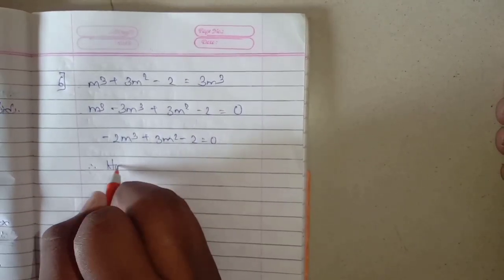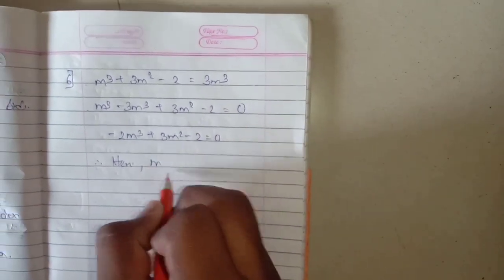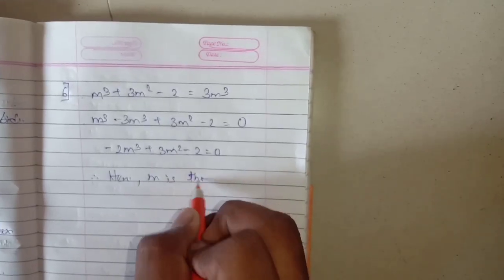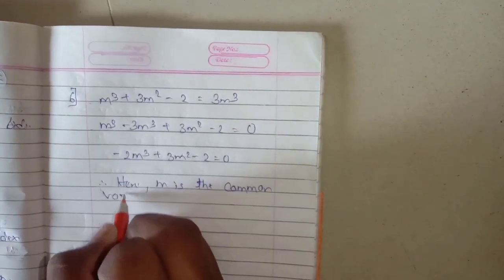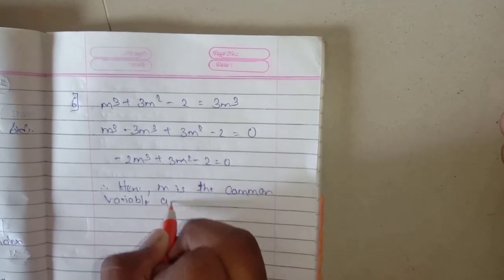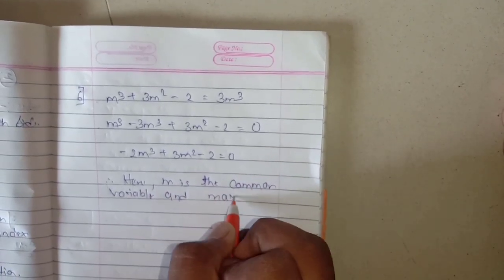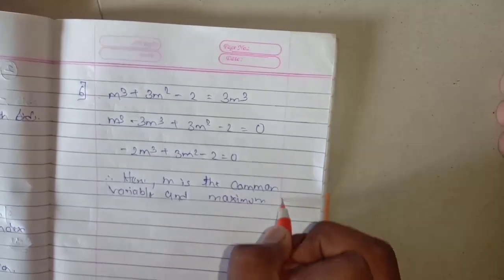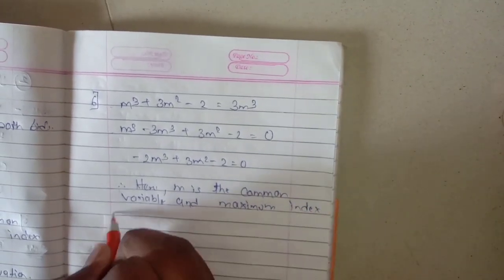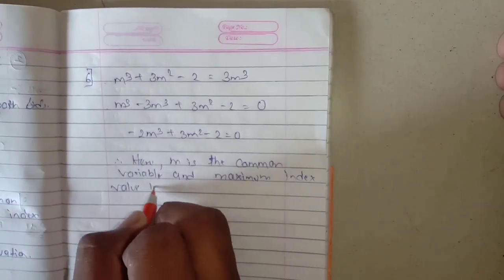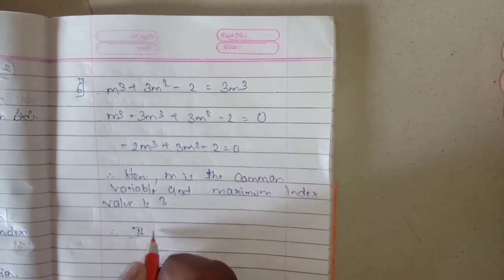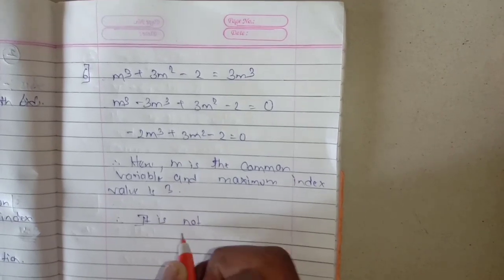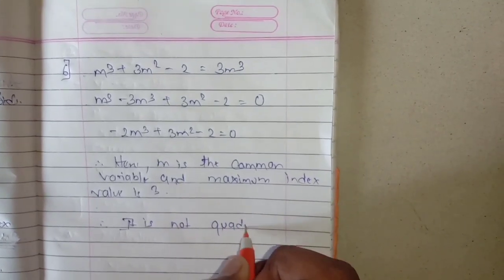So here m is the common variable, and maximum index value is 3. So therefore it is not a quadratic equation.